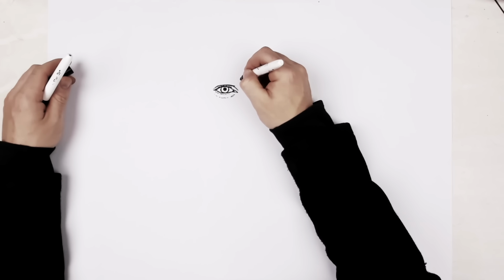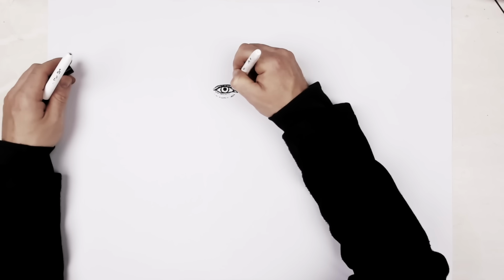And then a big eyebrow again, kind of hairy at the front. And then it starts to go back.